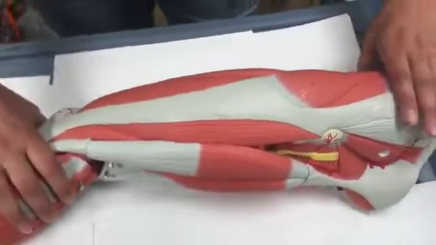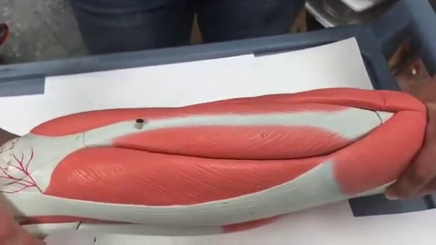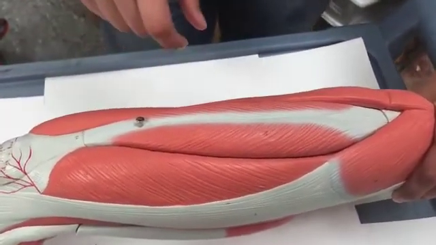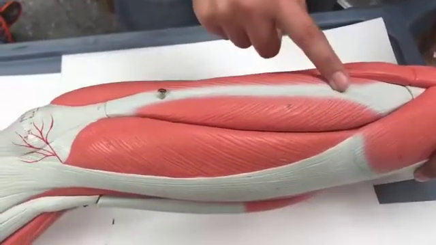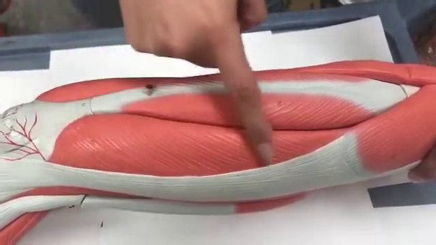So we're going to rotate the leg to the anterior view. And here we'll go over the quadricep muscles. So the quadricep muscles are going to have the rectus femoris in the front. Then we're going to have three vastus muscles. We're going to have the vastus lateralis.